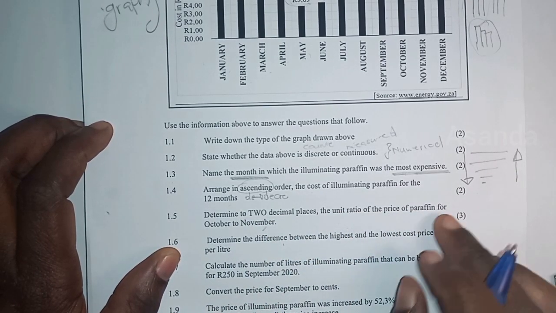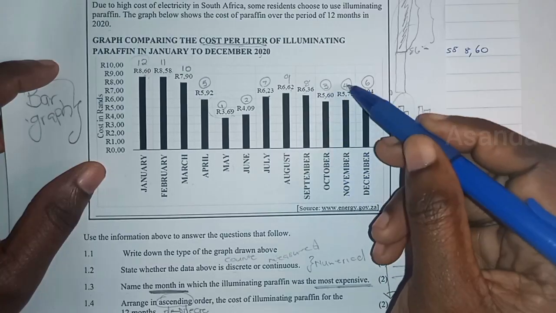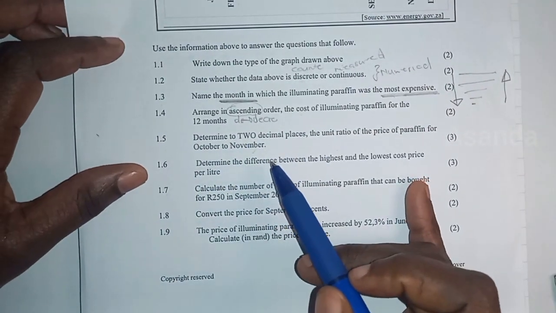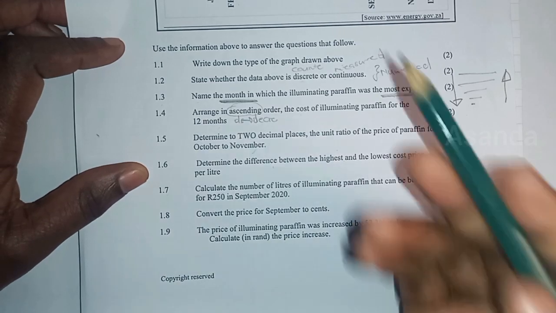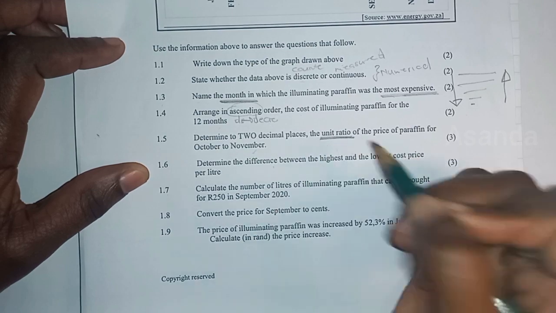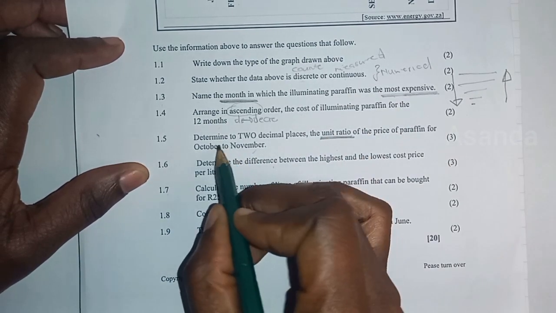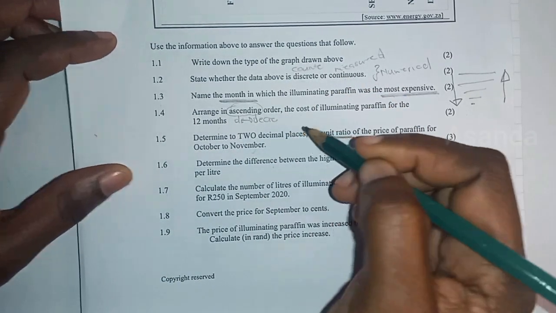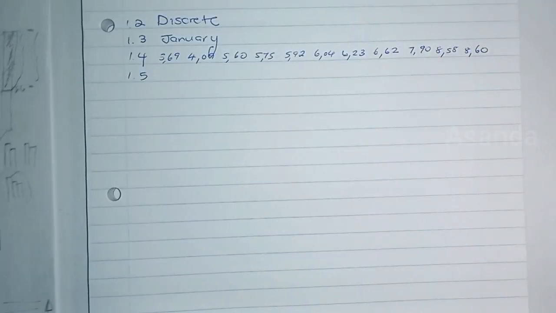Okay, so we're moving on to 1.5. Determine to 2 decimal places the unit ratio of the price of paraffin for October to November. October is here, November is here. So they are asking us to write the unit ratio. As I've said before, always ask yourself, what are they asking? What is the main question? They want us to do a unit ratio looking at October and November, and then we'll deal with the rounding off later.